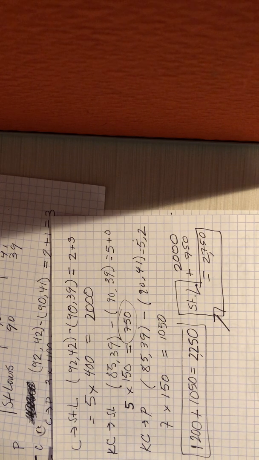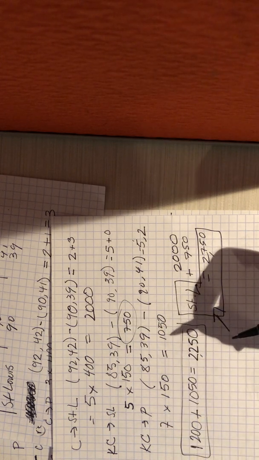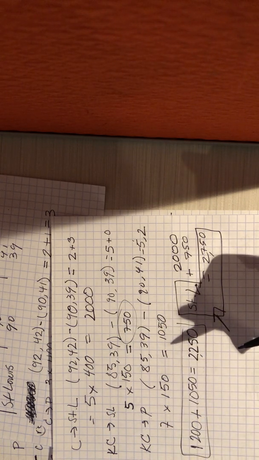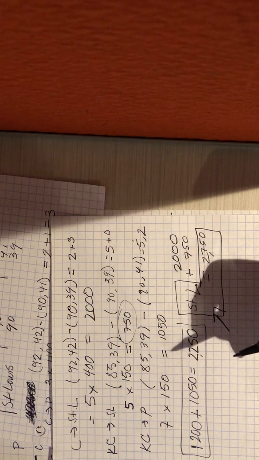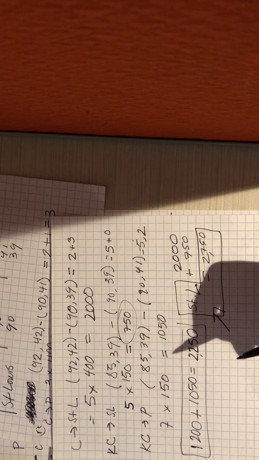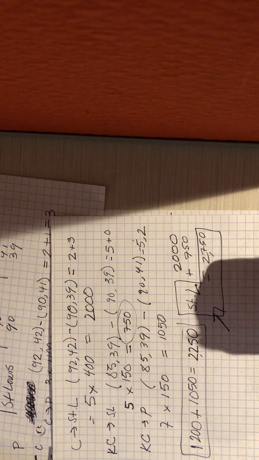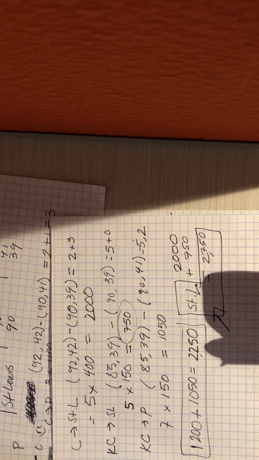is, oh, okay. So we multiply their coordinates by the weights, and then we add these together.